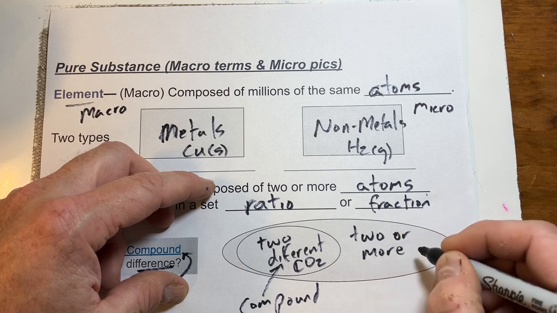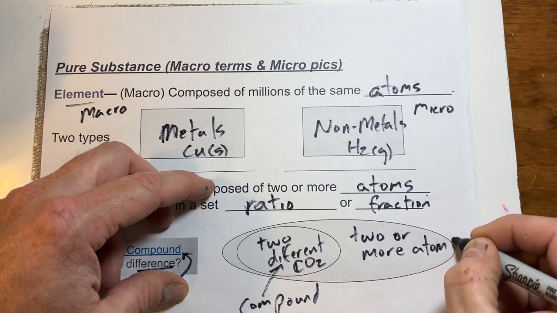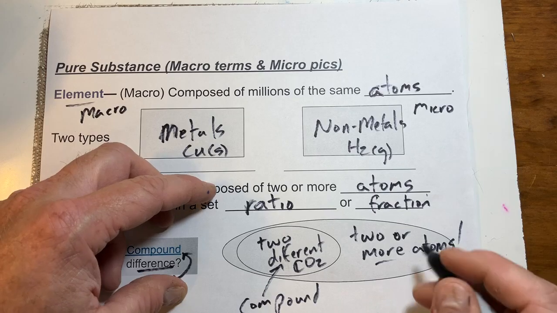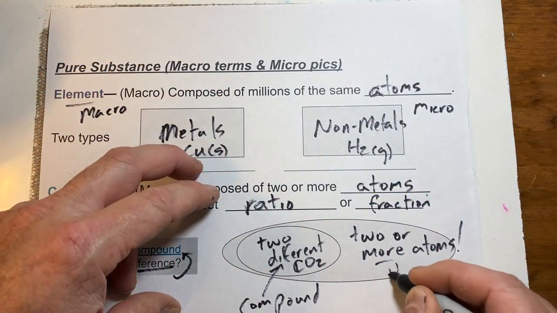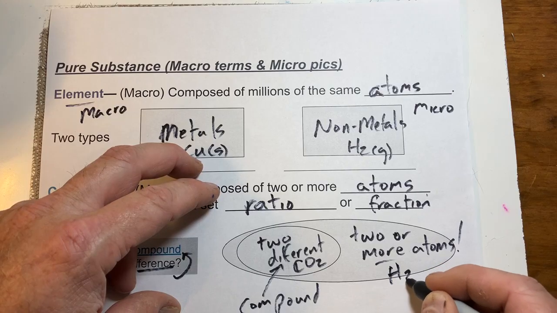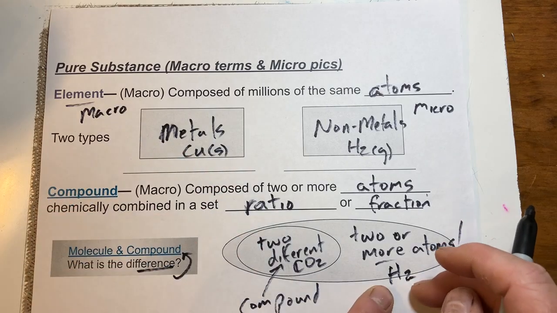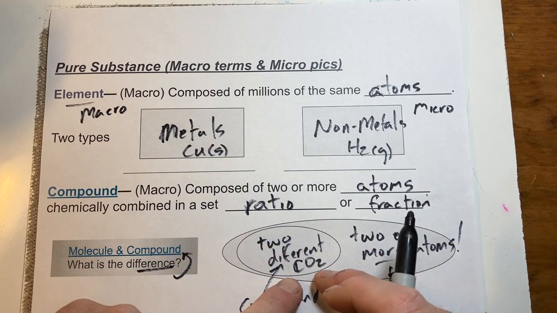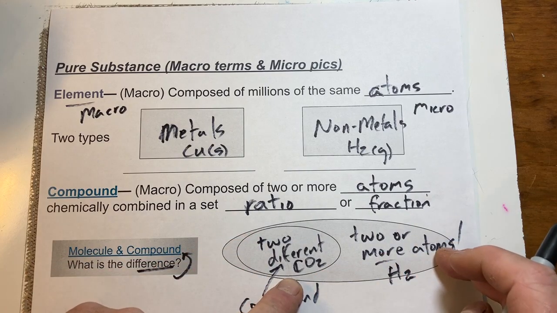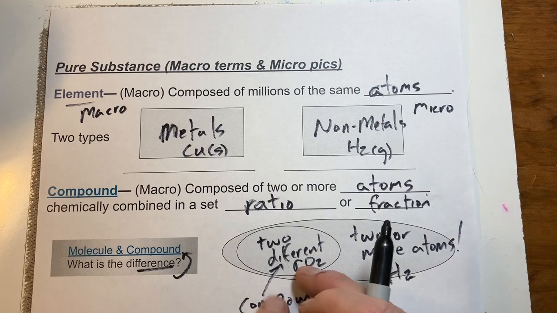And they didn't have to be different. So it can be, let me say it again, 2 or more atoms of anything. Same ones, different. So, of course, hydrogen gas, we've been talking about H2, would be a type of molecule. And so would CO2. It's two or more atoms coming together. But H2 is not a compound.